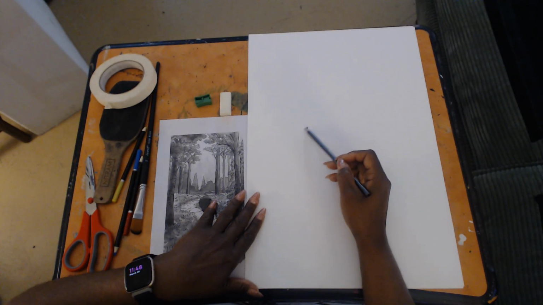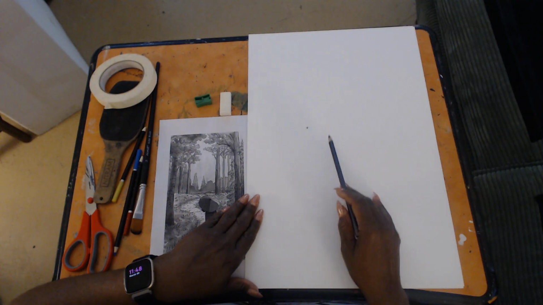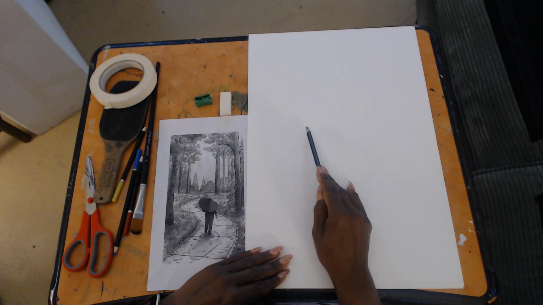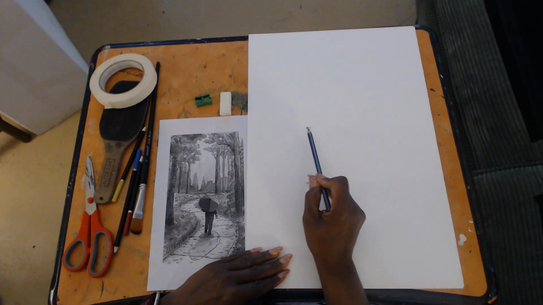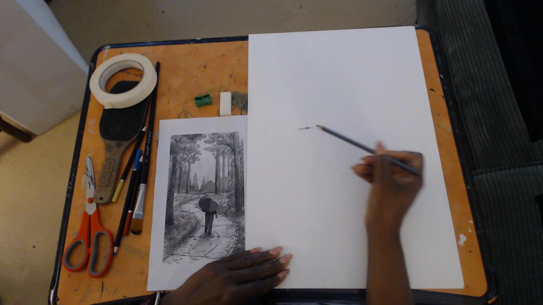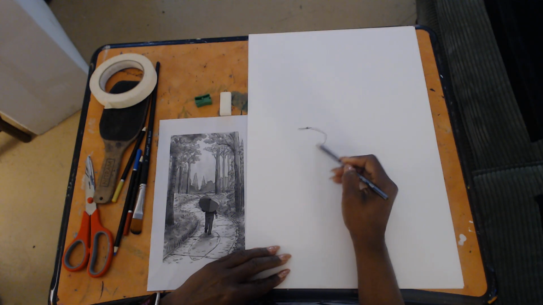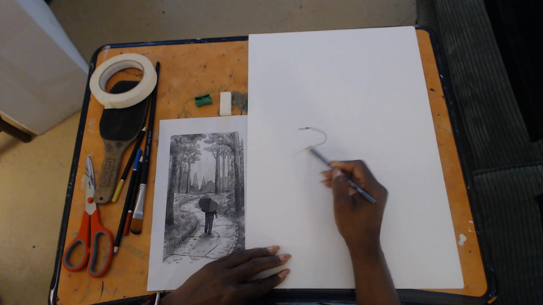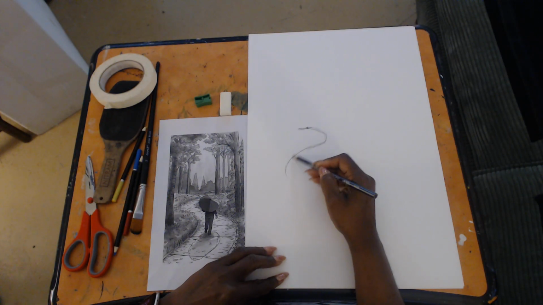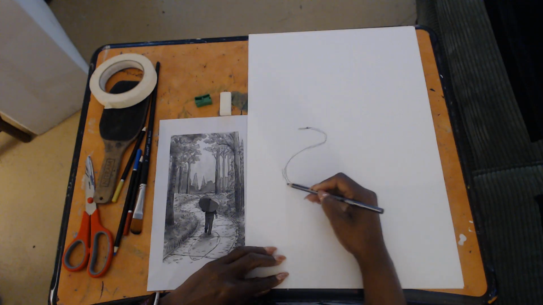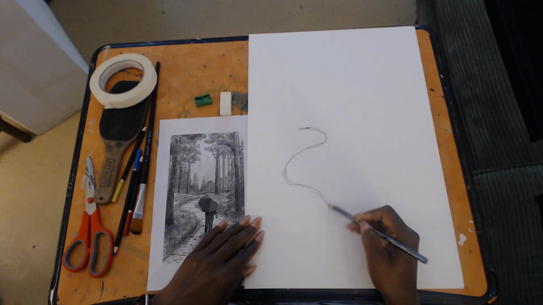So, first step is I want to show one-point perspective with the road path. I put my dot in the far left middle corner. And then I'm going to start with an S curve for my road path. If you choose a different shape for your road path, that is fine.